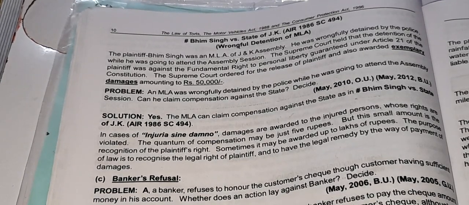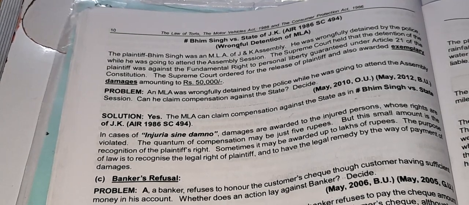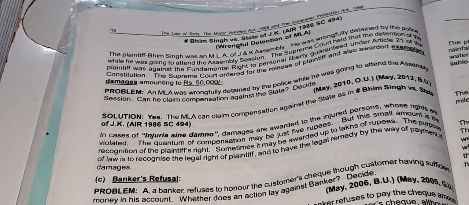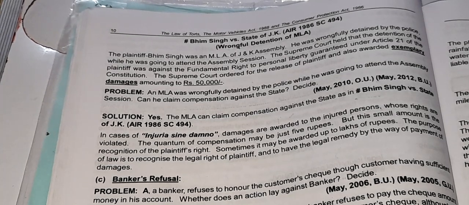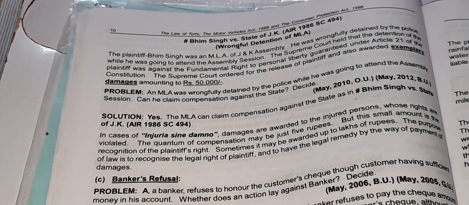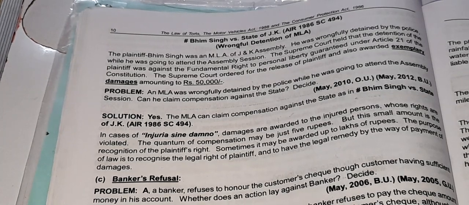Let's see the answer. Yes, of course, he can claim against the police. Police means state only, no? So the MLA can claim compensation against the state as in Bhim Singh versus State of Jammu and Kashmir.